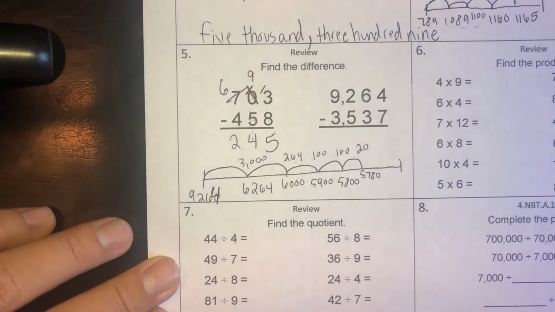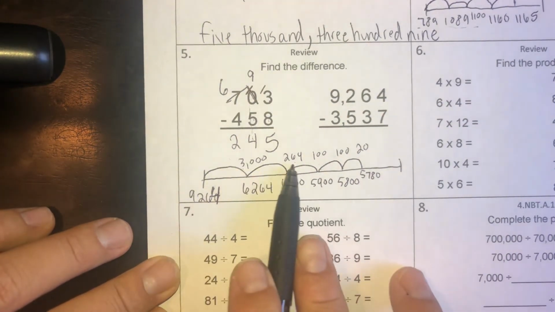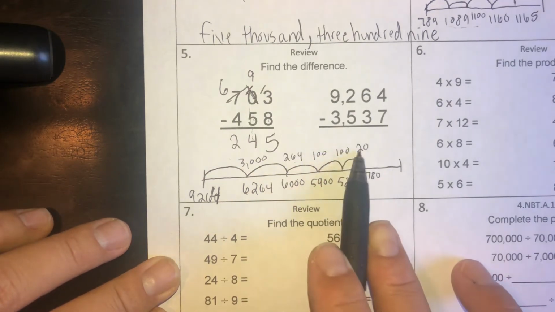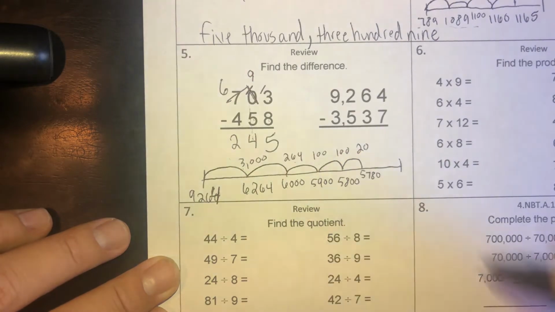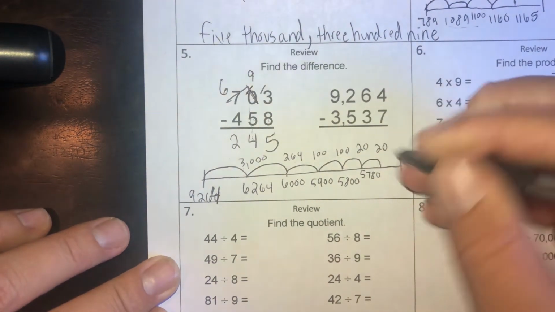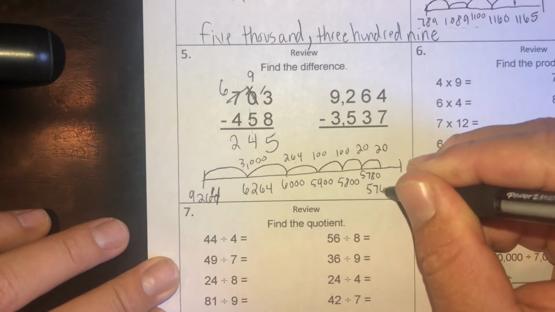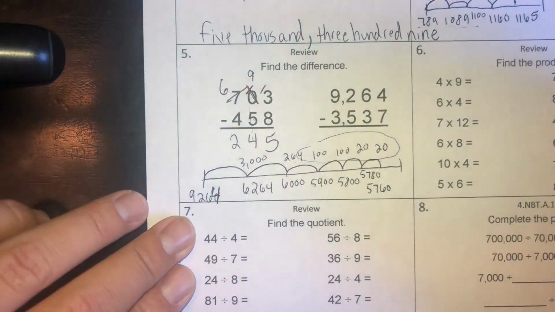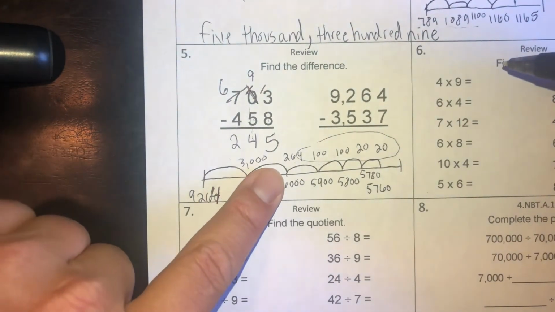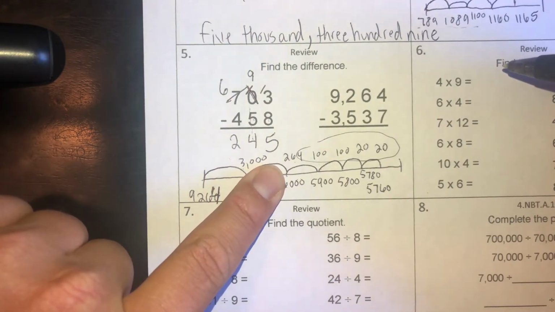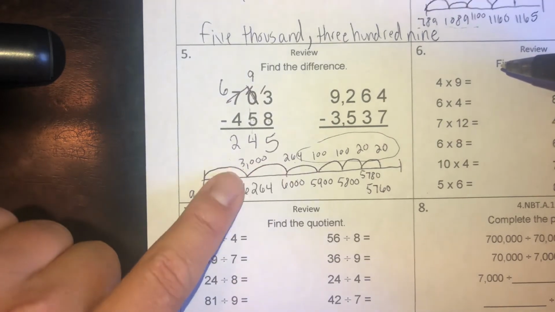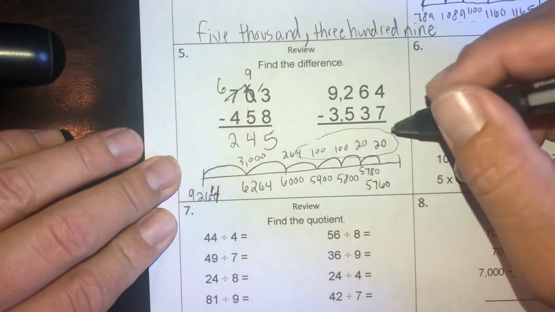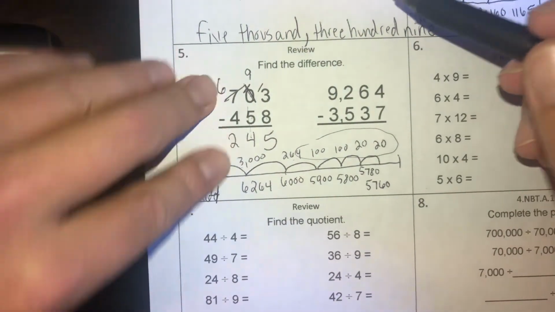I could just do a 20 here. 5,780. Now I've done 3,464. Do another 20. Okay, so now I've done 240 plus 264 is 304. This is getting kind of confusing, I'll be honest.